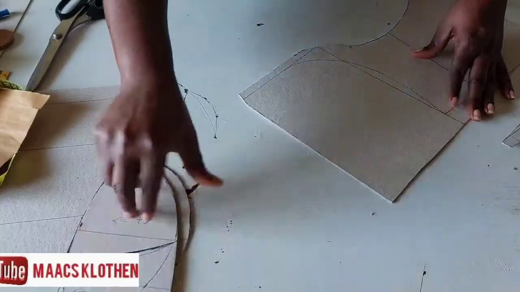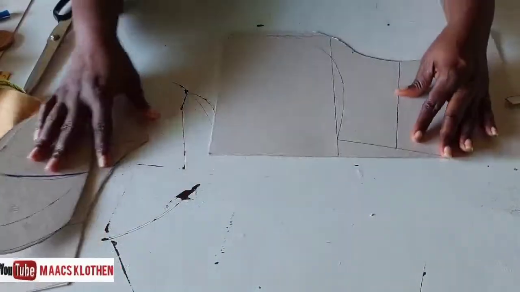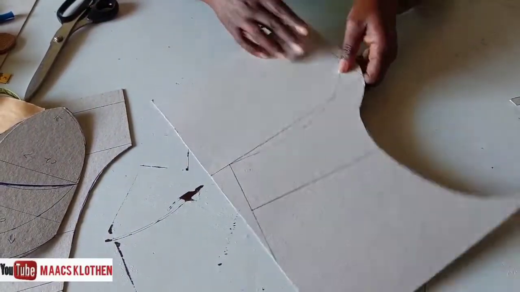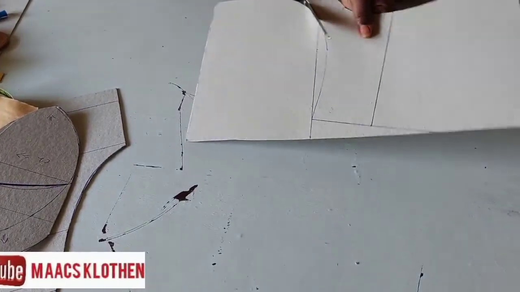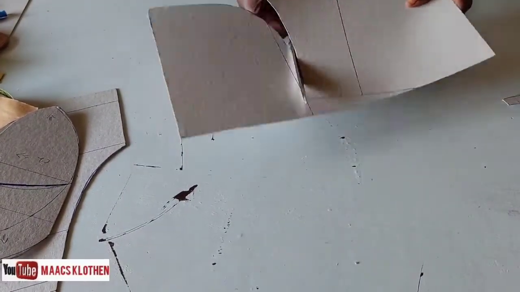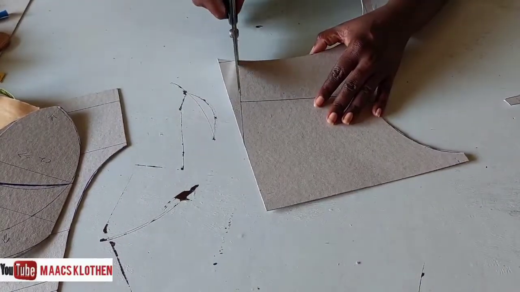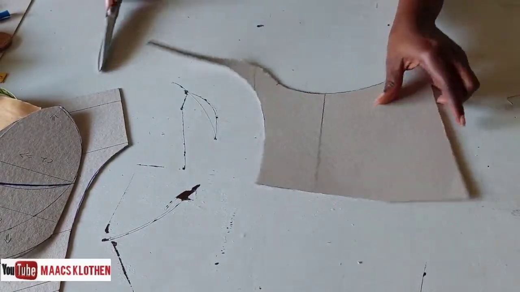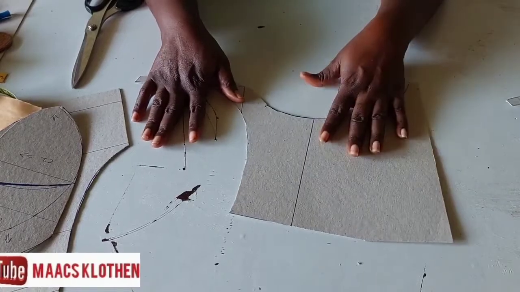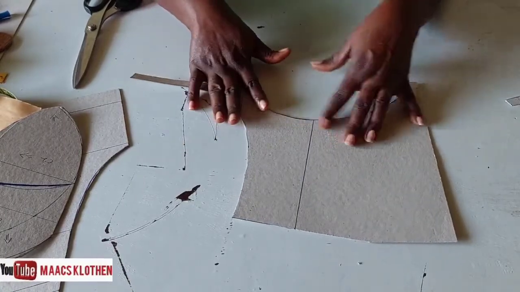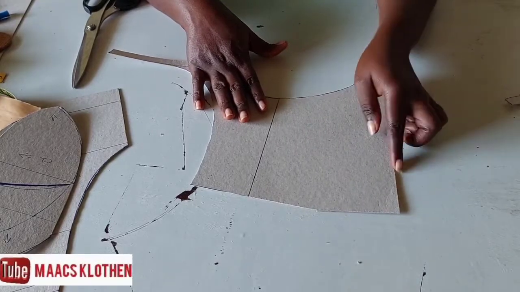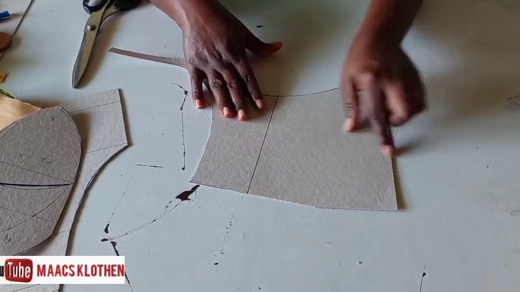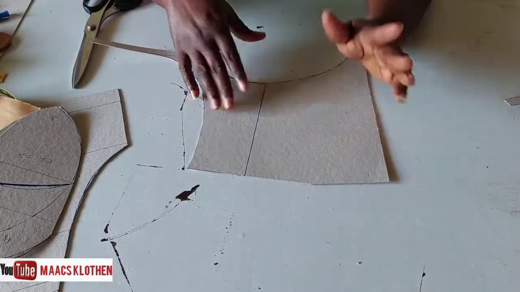And so we are going to cut the armhole also. We are going to cut the armhole. And so this is it. So this is going to be for your yoke. Do you get it? This is going to be for your yoke. Any neck shape you want, you can draw it here and get your neck shape, and that will be okay.